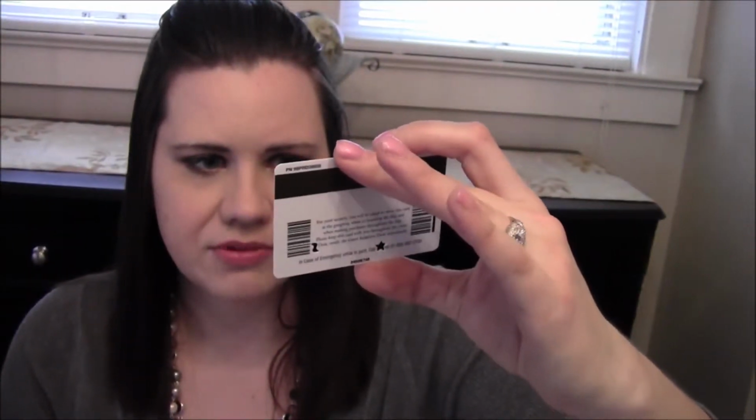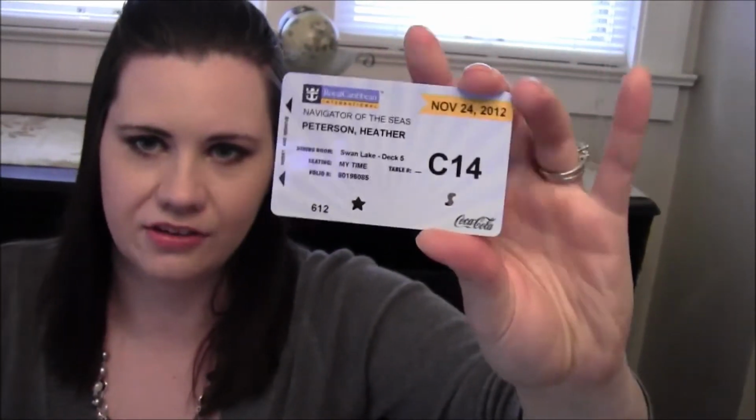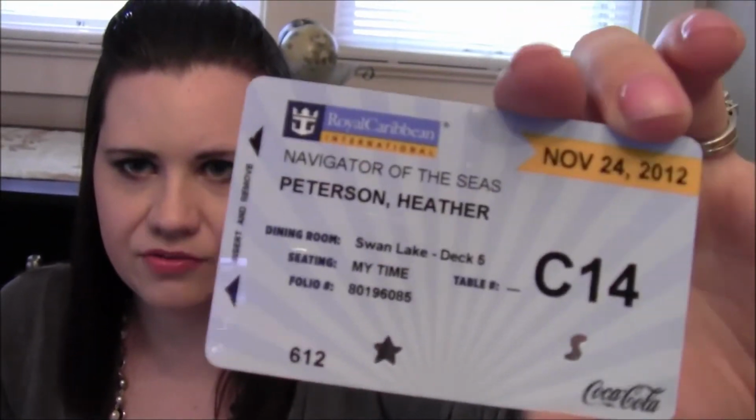The card says, I don't know what C14 was. It wasn't my room number. 612 was our room number, I think. Then we had my time dining, and it tells you what dining room. On Navigator of the Seas, we were in the Swan Lake dining room. Then it says folio number, which I guess is where they keep your pictures if you want to look it up on their computer, which some of them don't have. And it said our cruise date, November 2012, so that's when we went on our honeymoon.